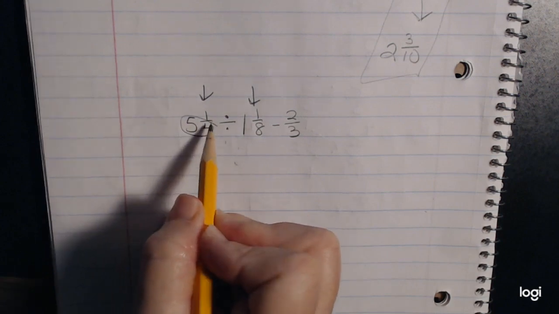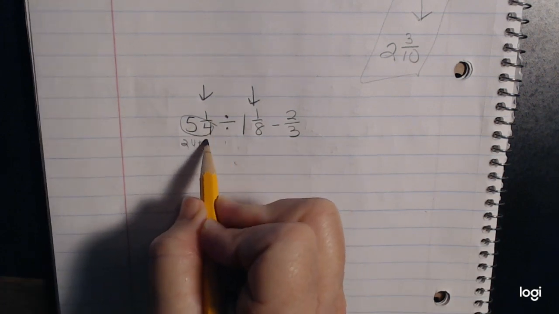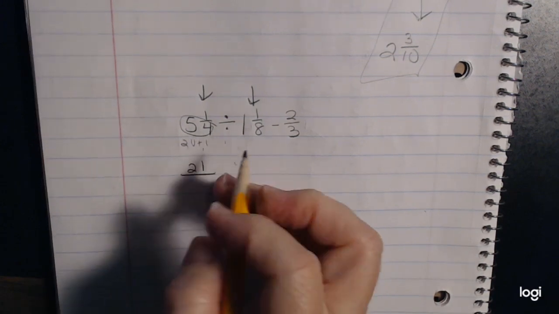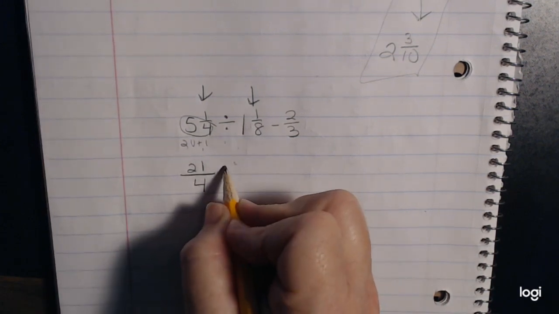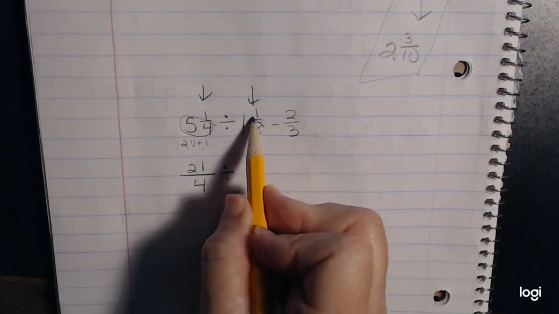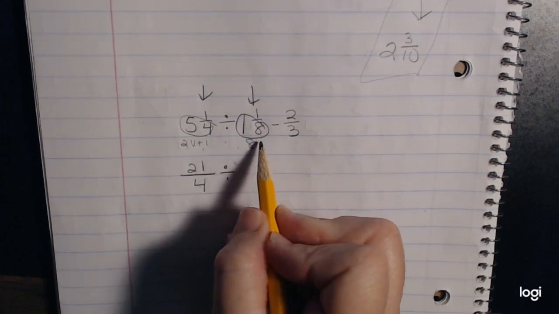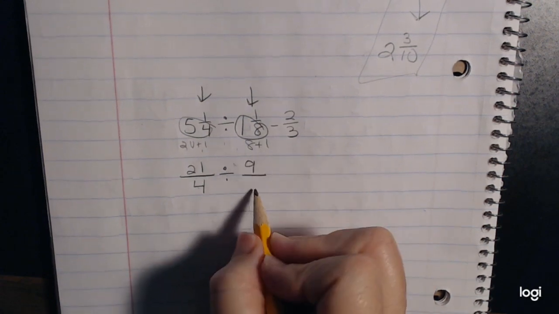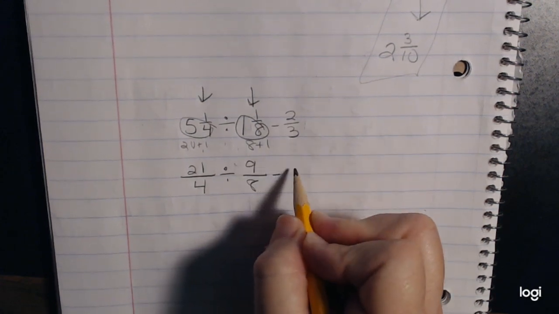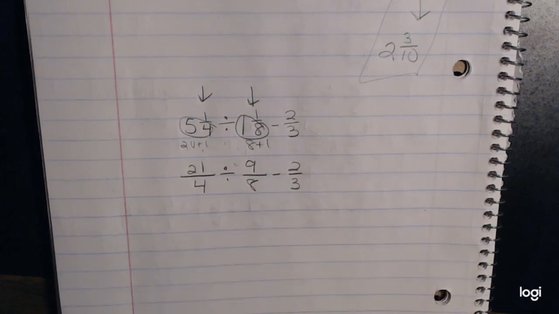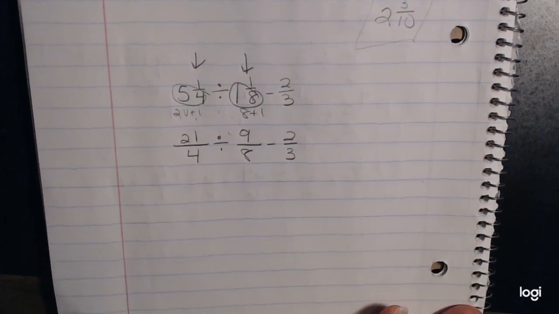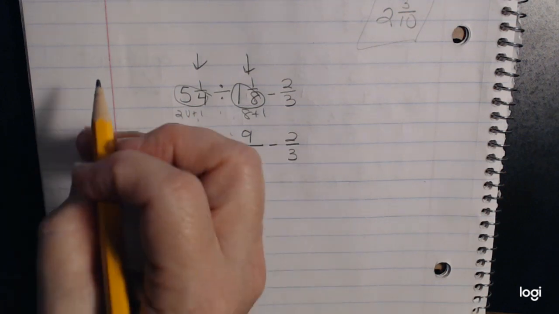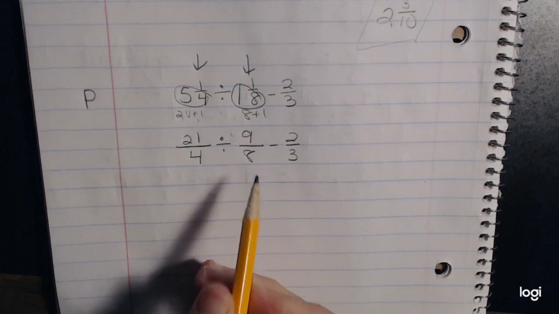Once again, 5 times 4 is 20, plus that 1 makes 21, and our denominator stays as 4. Copy my division symbol. 1 times 8 is 8, plus that 1 makes 9. Keep my denominator. And this one is already a fraction, so we'll leave it. Yes, I want you to rewrite the problem like this before you begin. According to order of operations, parentheses, nope.